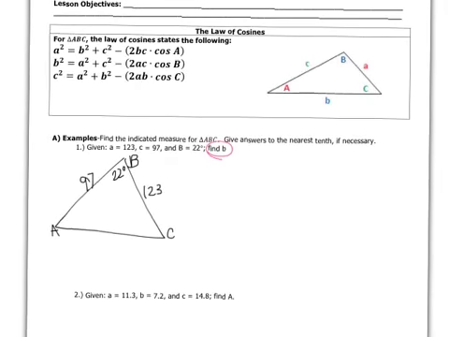Which of those three equations do you think would be best to use in this example? Raise your hand. Okay, or don't. Which one? Why the b squared equals one? Because we're trying to find b, and we're given the measure of angle B.